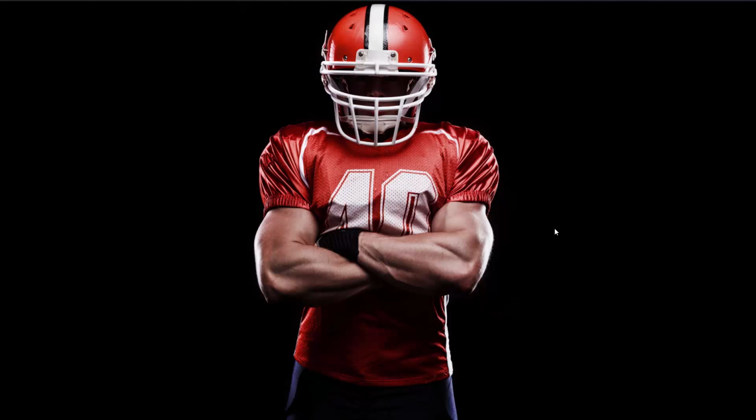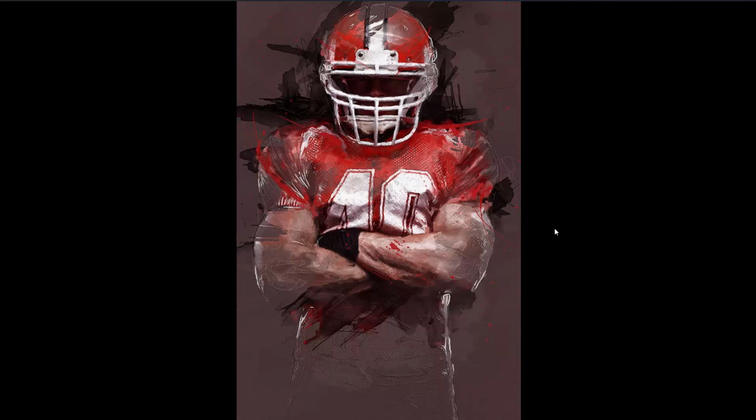Hey guys, in this video tutorial I'm going to demonstrate how to use the mixed media Photoshop action. So the way the action works is that you just open up your photo in Photoshop, you run the action and it will create this kind of effect for you. So I'll work through 3 different examples just so that you get really familiar with the workflow and how to customize the effect. So this will be the first example.